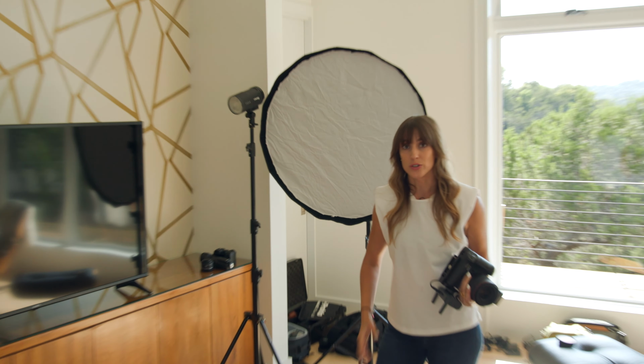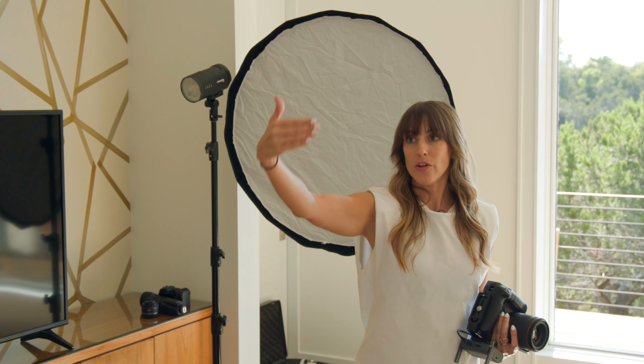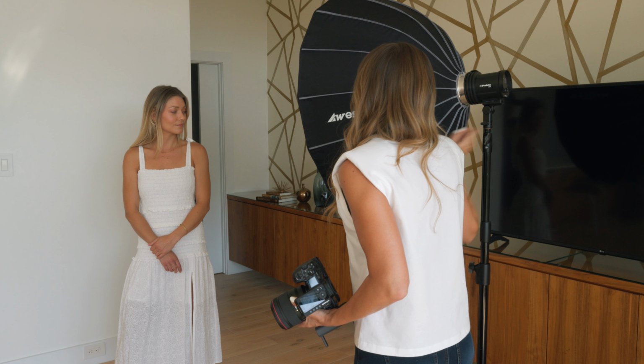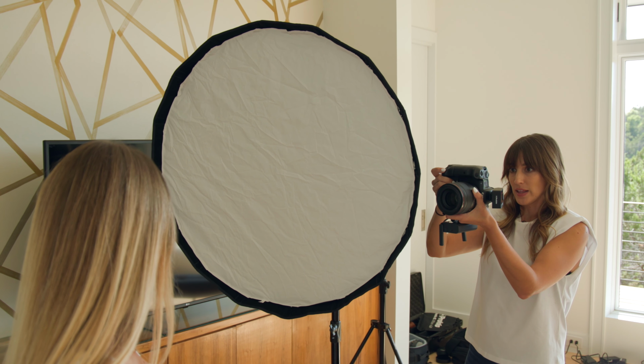Good. So now what's happening with her, there's almost no shadow behind her because of how far away it is, the amount of light on her face is more equal to the amount of light on the backdrop. But because it's further away, it's a little bit hard of a light source. You can still see some of the shadow. So now this is nice and close to her. This is going to create a very soft light.